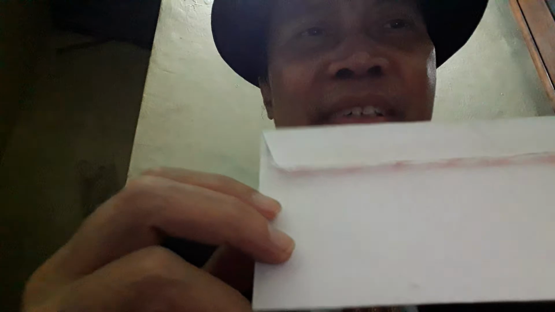These are pencils. These pencils are made of wood. Then, this is an envelope. This envelope is made of paper.